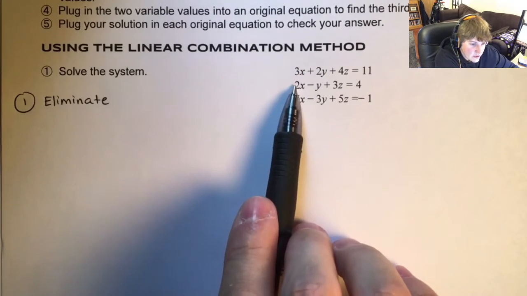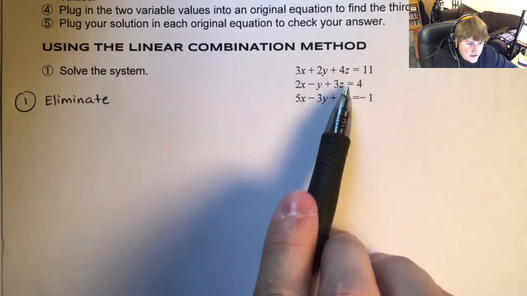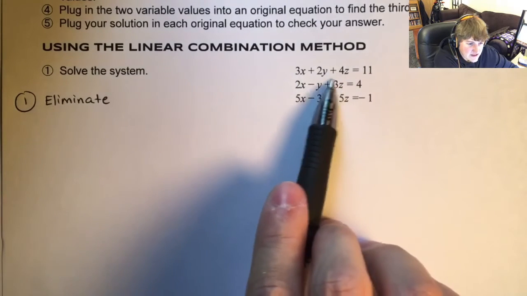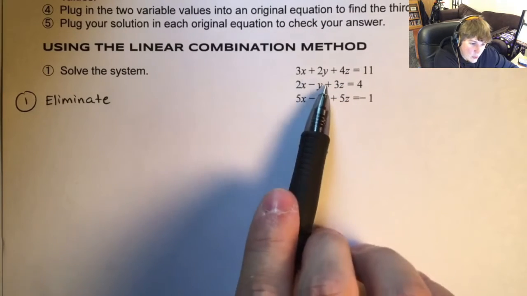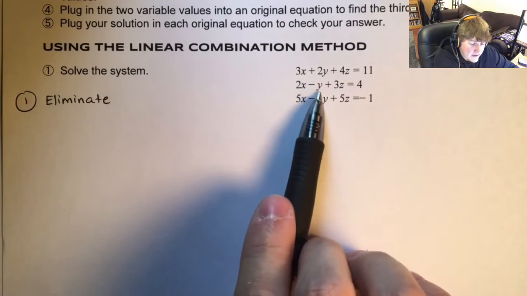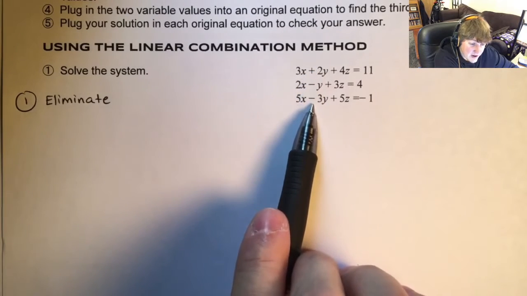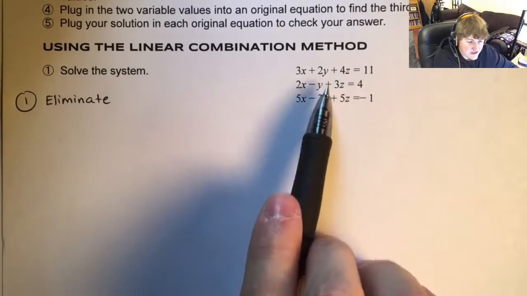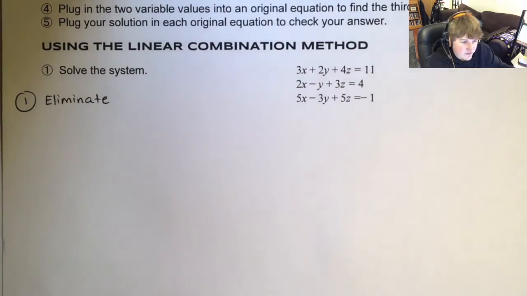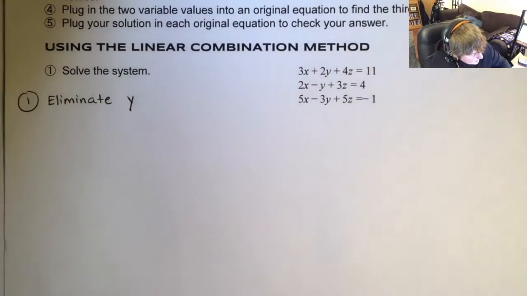The answer is no. What about 5? Easily? Not really, right? This is going to involve fractions. Same here, I'm going to look at 3z. That doesn't really multiply up to negative 4z or to negative 5z. Well, what about negative 1y? This does multiply up to negative 2 easily and up to positive 3 easily. So this is the variable I want to eliminate, because it's just going to require the least amount of work for me to create opposites. So I'm going to pick eliminate y.